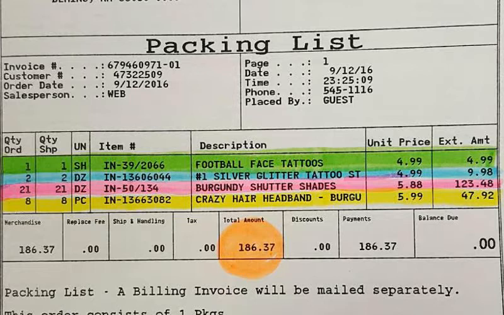I purchased 8 of them. The unit price is $5.99. So that's $5.99 for one headband. When you multiply that number times 8, you'll see that I spent $47.92 on the headbands.